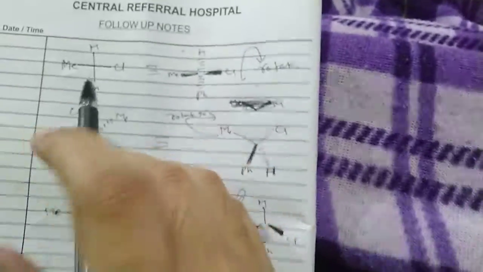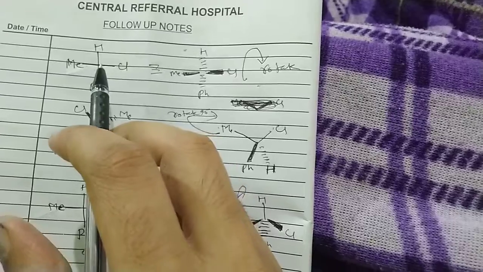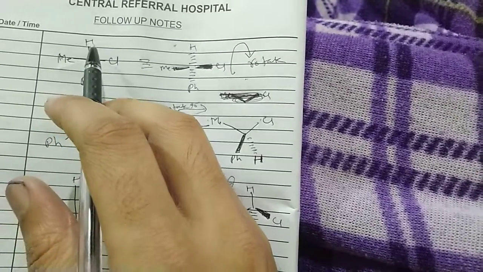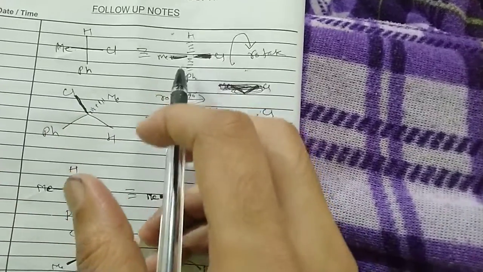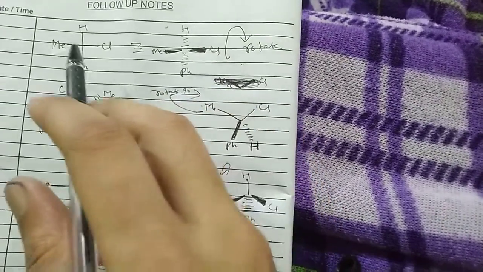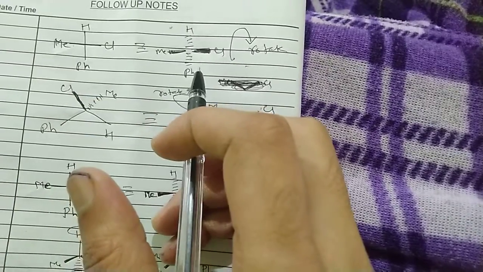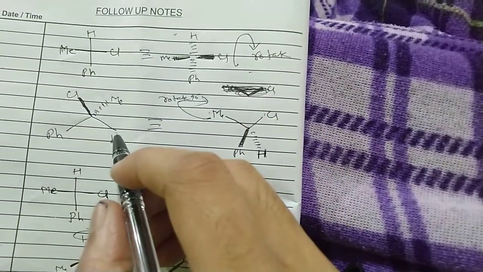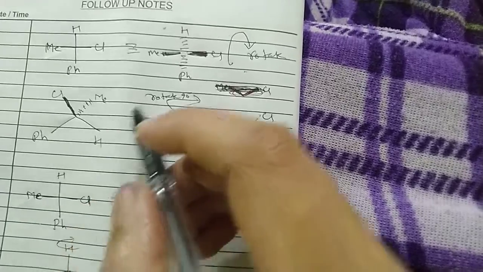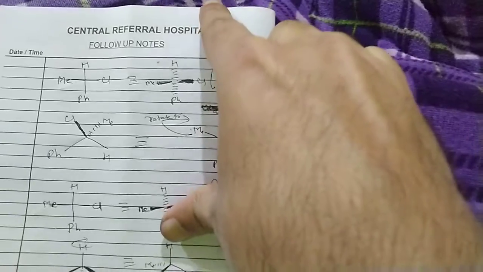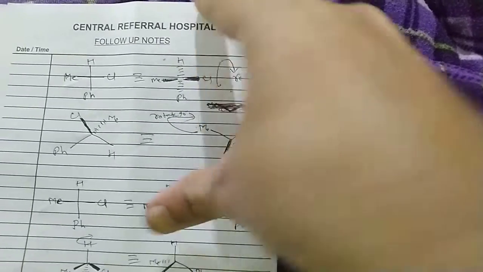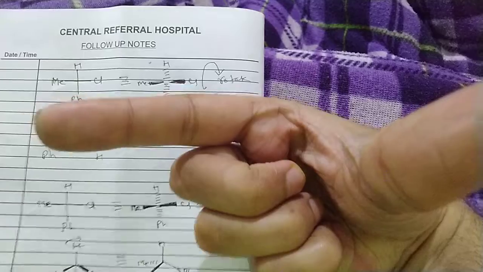What do we do? Okay, so this was the question which has been given. One thing is very clear: whatever is in the vertical line has to face away from the viewer, and whatever is in the horizontal line has to face towards the viewer. I want something like this. This pH and H is away from the viewer. Okay, it is going behind, and this Me and Cl is there towards you.